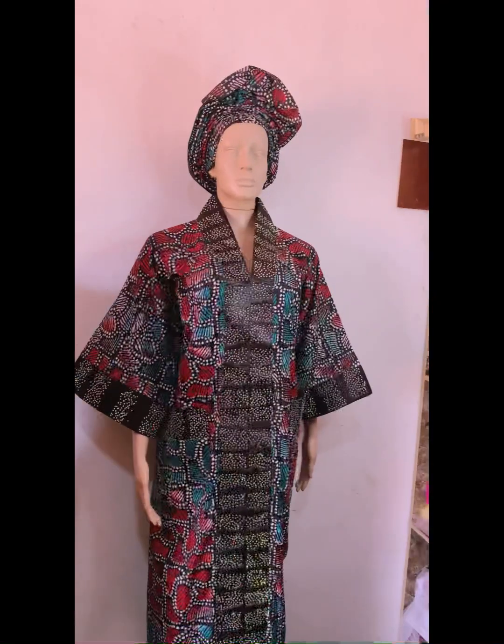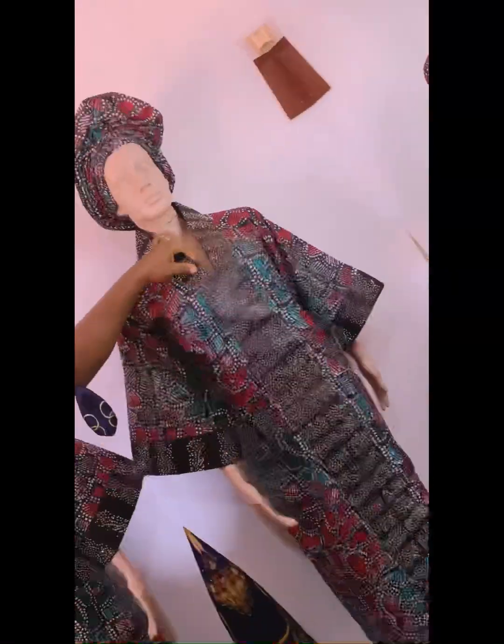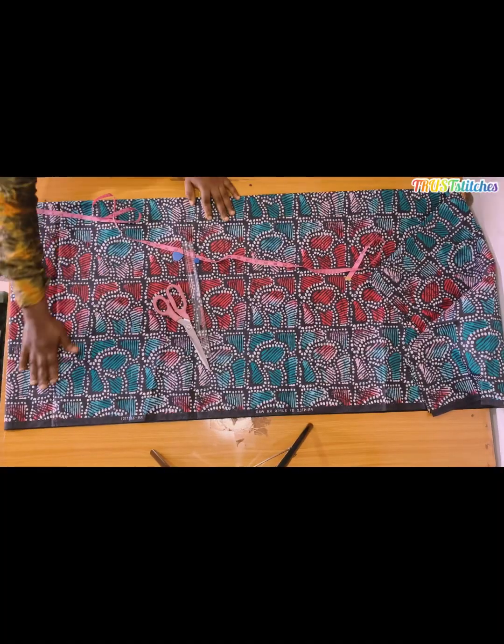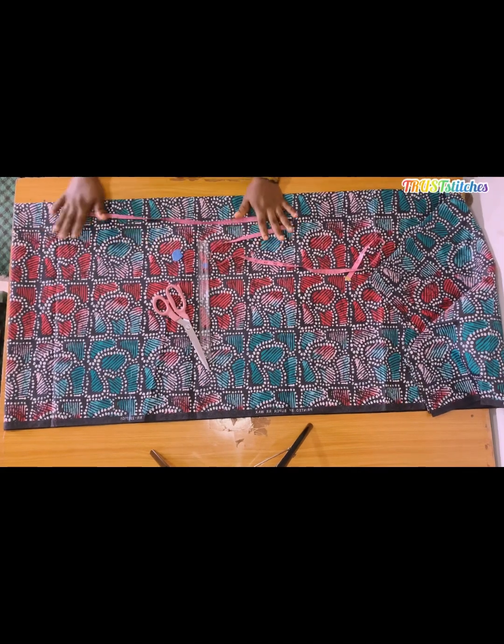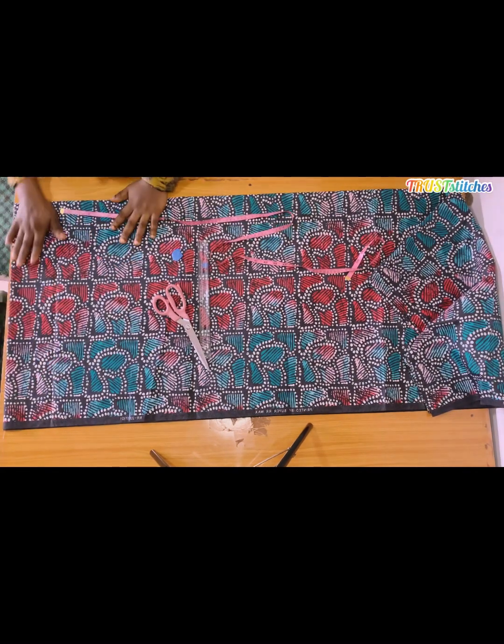Hi guys, let's go to the tutorial on how to make this kaftan stylish trendy neck. You can see. Hello guys, in this tutorial I'll teach you how to make that neck and how to cut the kaftan gown. You can see.